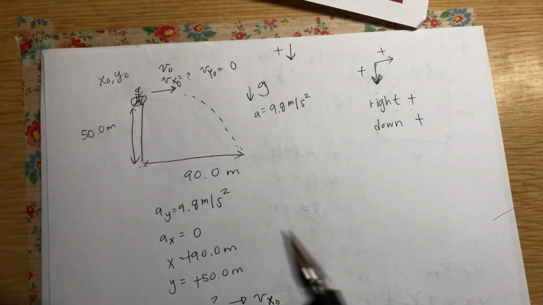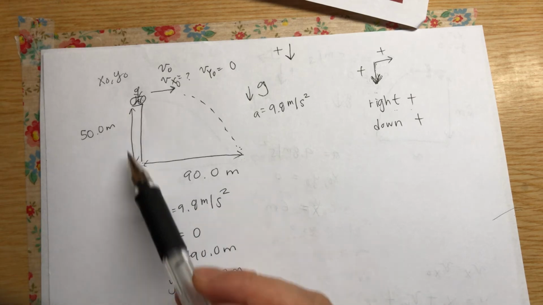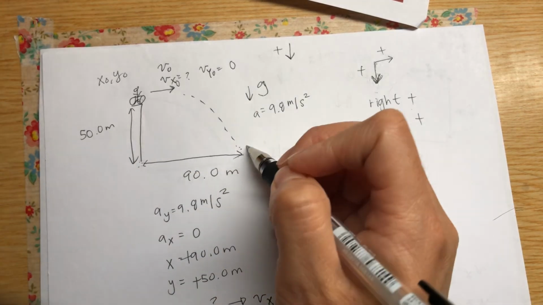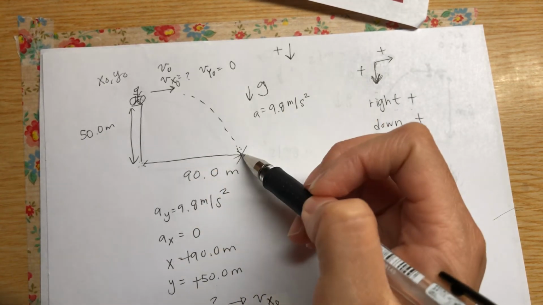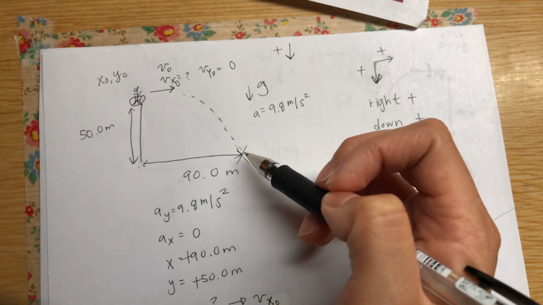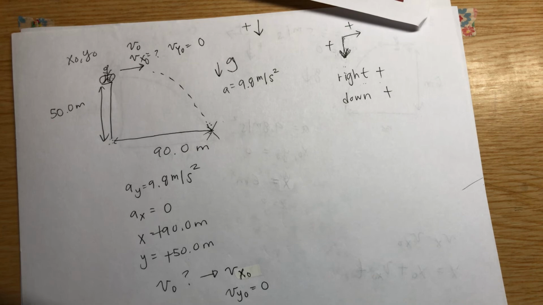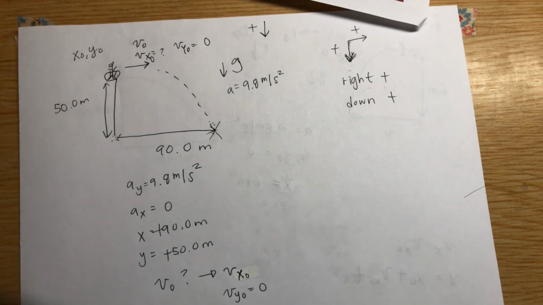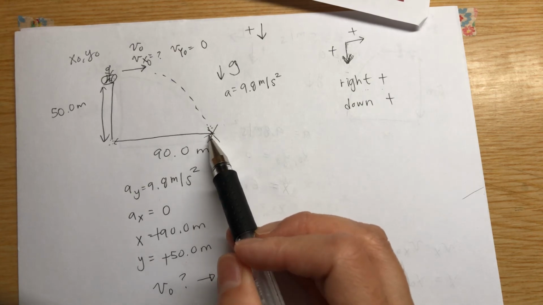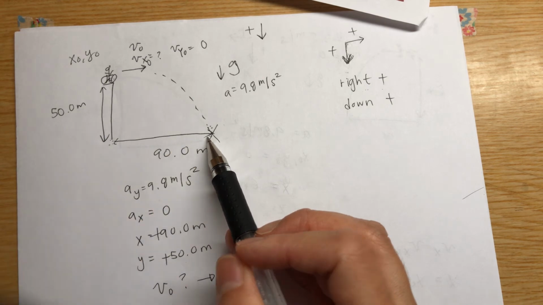We're going to find t by looking at the y component and then find something in the x component. Because at this time, you're going down 50 and right 90. At a certain time, it will be down 50 and right 90.